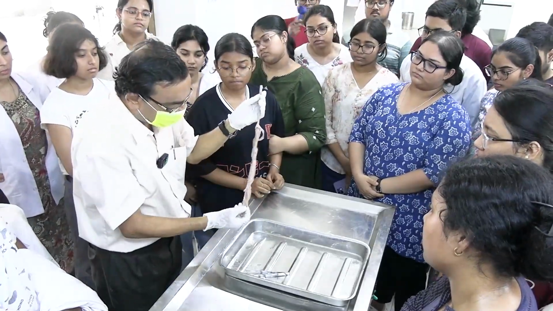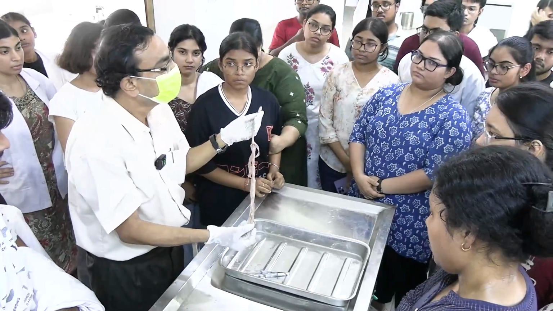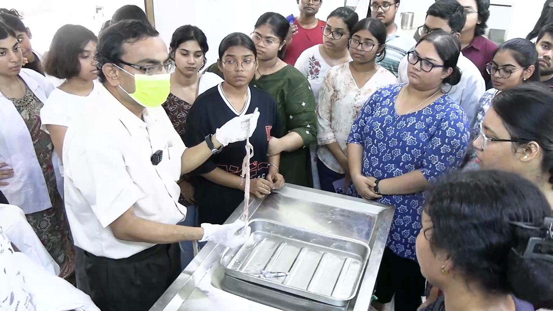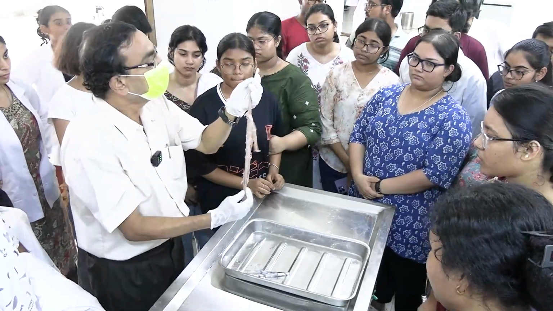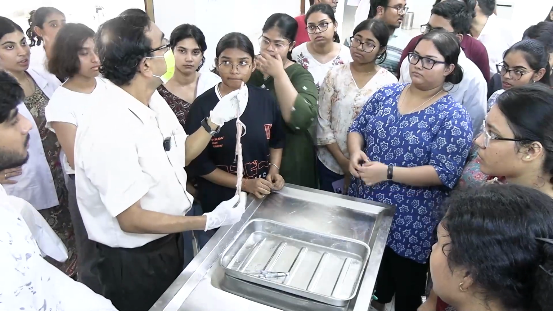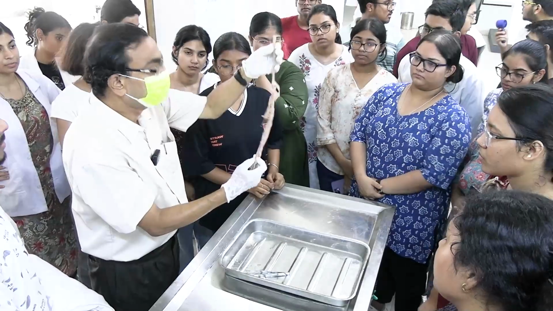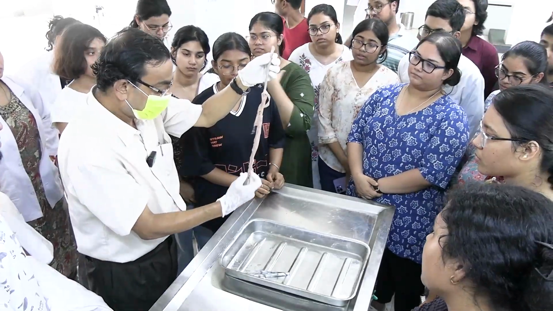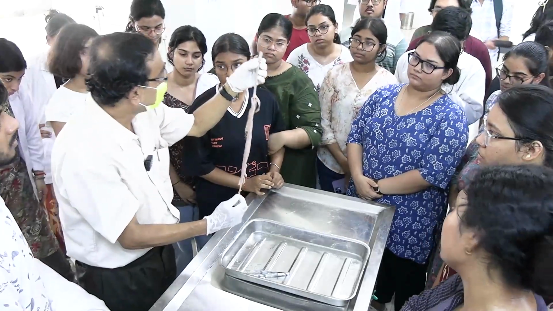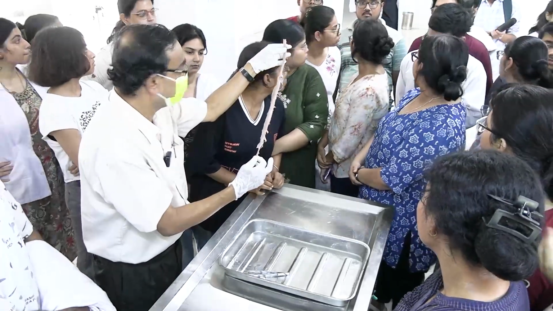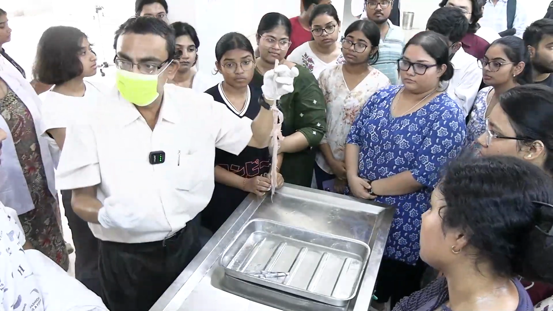We can see the Conus Medullaris, and from there the tufts of nerve fibers are coming out as if they look like the tail of a horse. So it is called the Cauda Equina. And in the midline, we can expect one non-nervous element, that is called the Filum Terminale.